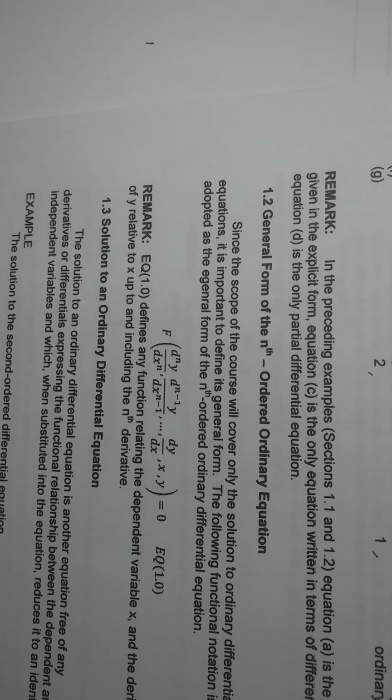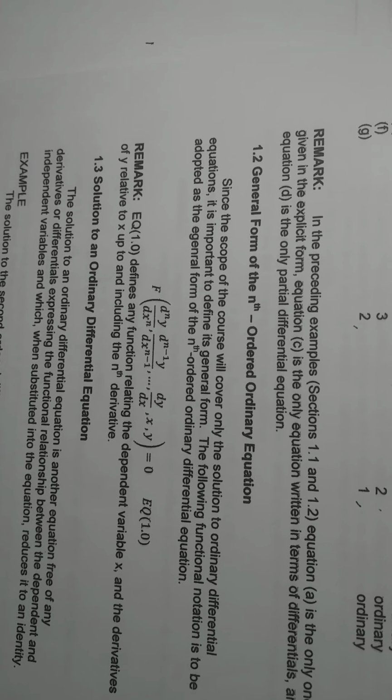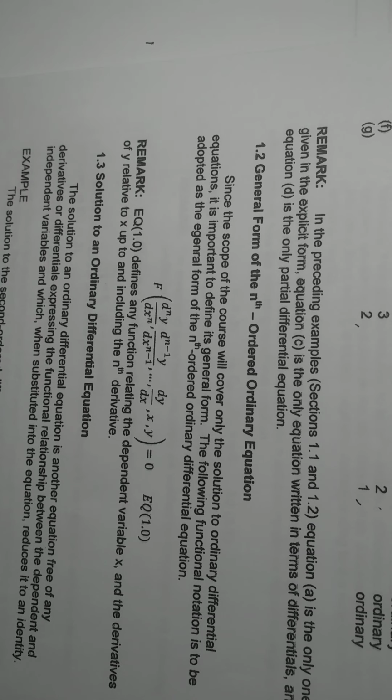The following functional notation is to be adapted as the general form of the nth ordered ordinary differential equation. So we have this equation 1.0. This is the general form of the differential equation in nth order.